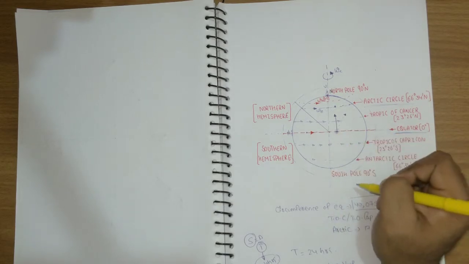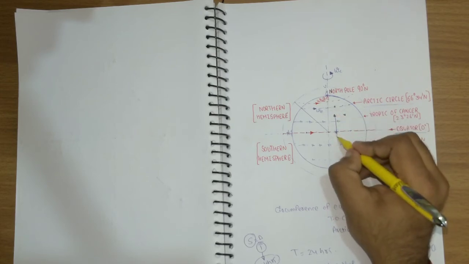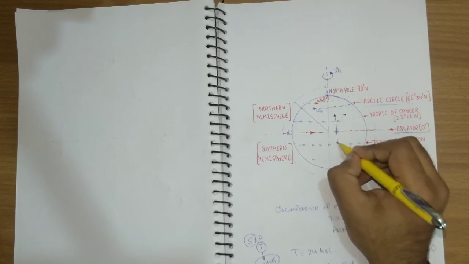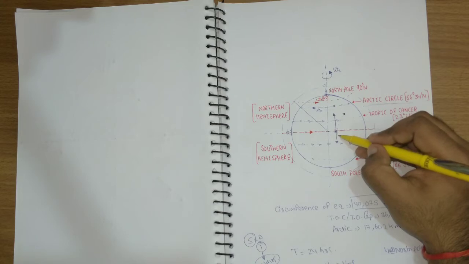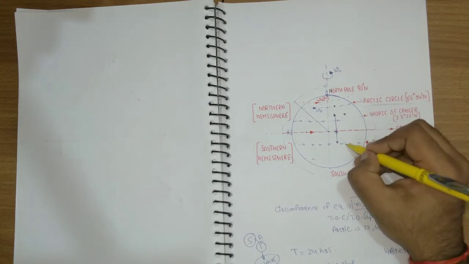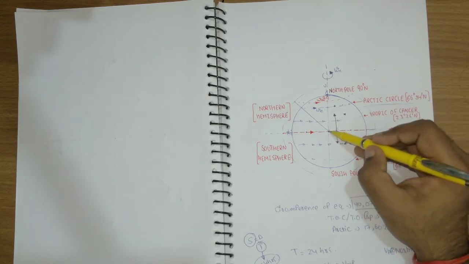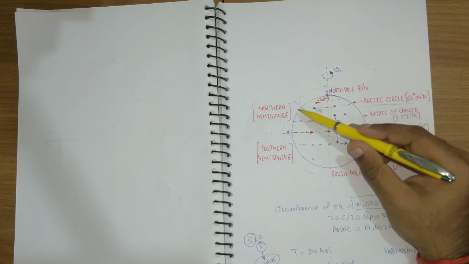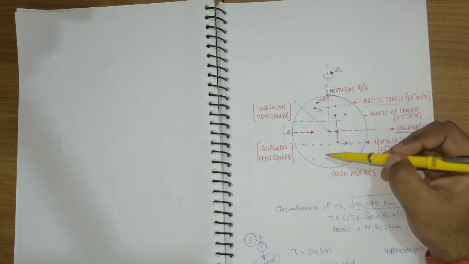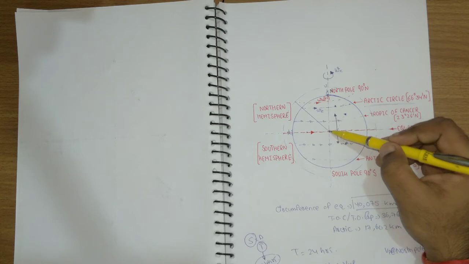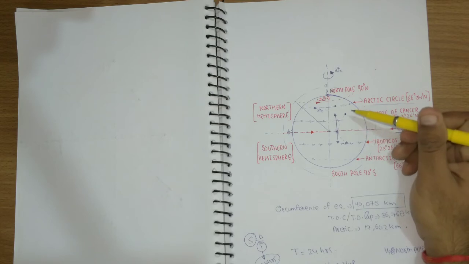Similarly, in the southern hemisphere, if we fly an object in that layer in a downward direction, the object will tend to move toward this direction. We have all been told to just remember that in the northern hemisphere the object will move toward the right, and in the southern hemisphere the object will move toward the left. So this is the proper explanation of why this is happening.